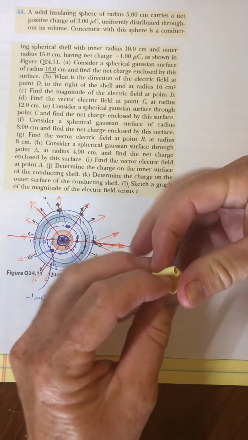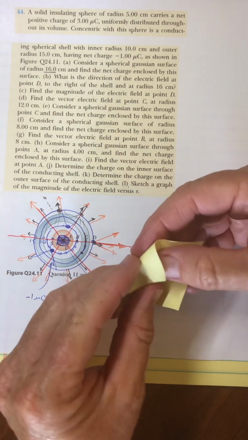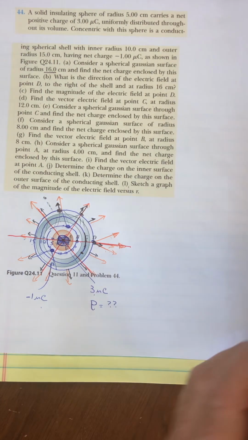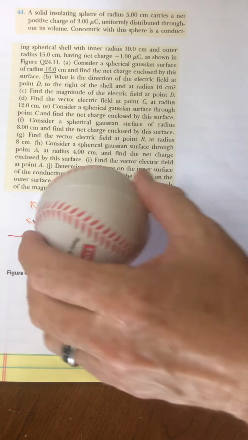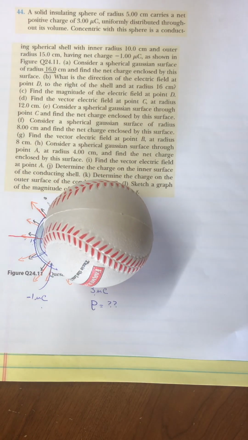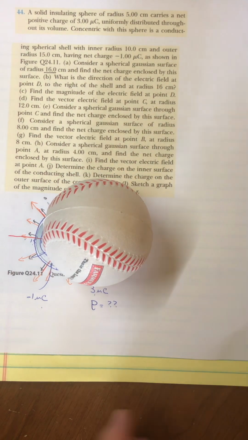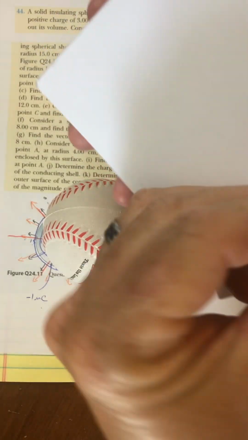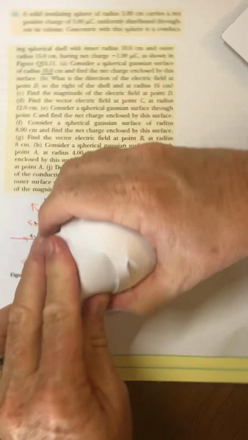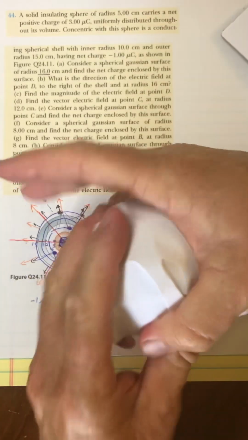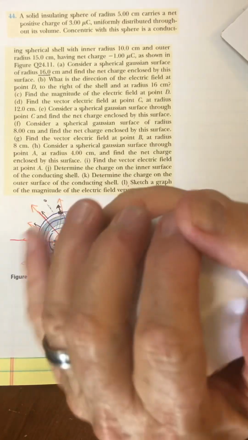Do I have anything I can fold it on? Yeah. Maybe I'll try this. Okay, so let's see. Maybe I'll get a little bigger piece of paper here. But if you imagine folding this all the way around, I would have a spherical shell.